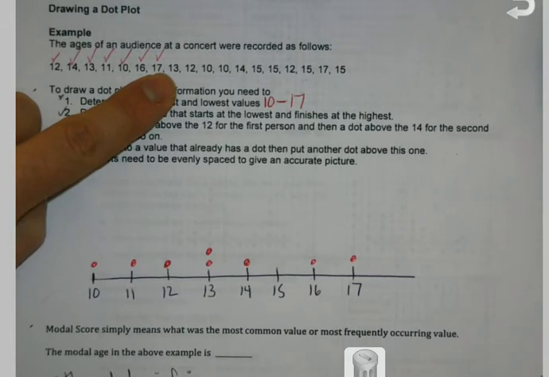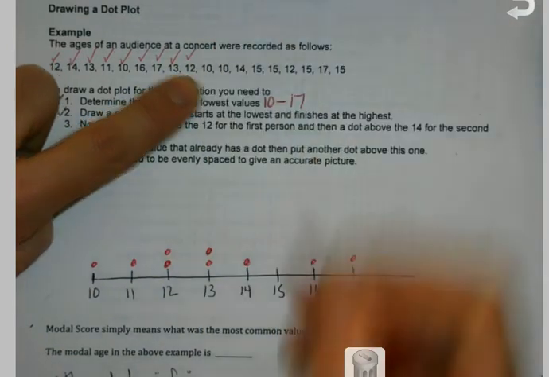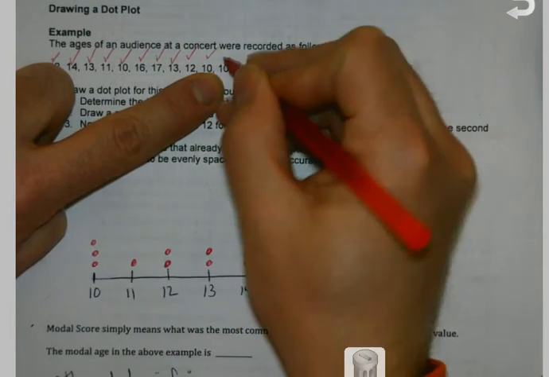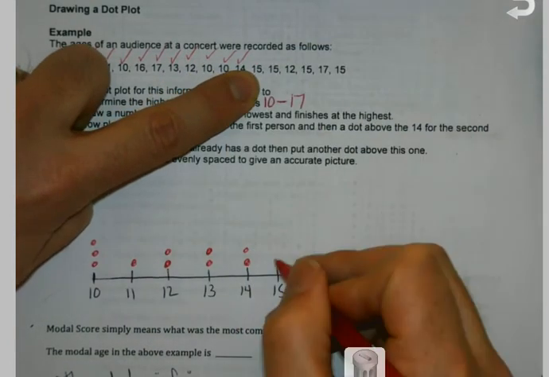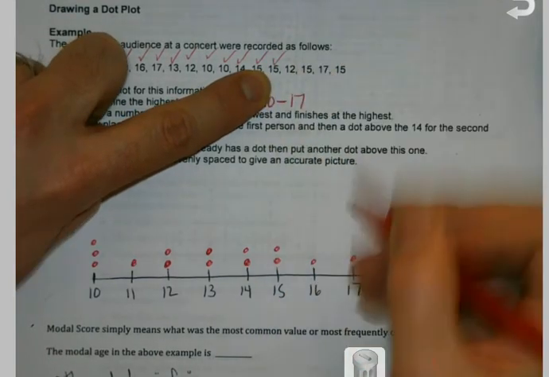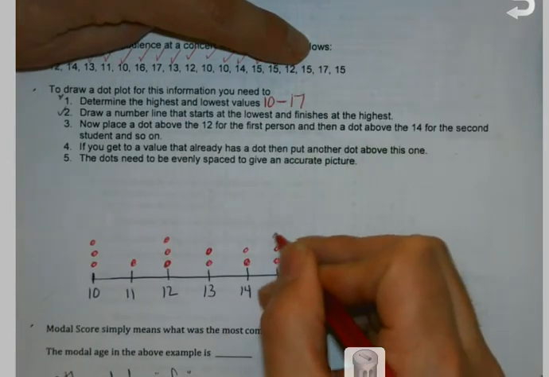What I hadn't mentioned, because I hadn't had any doubles yet, is that once I get to my first double, which I think is 13 here, I'm just going to start stacking the dots on top of each other. And that's going to help me see where the biggest amount is: 10, 12, 15. Okay, and that's a very good outlook. That's going to help us when we're trying to figure out in a minute what the mode is, because what you just said, whether you know it or not, is exactly what a mode represents.